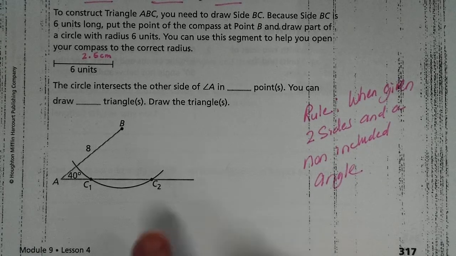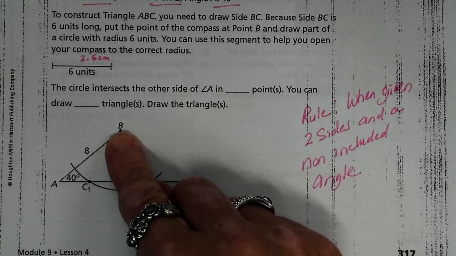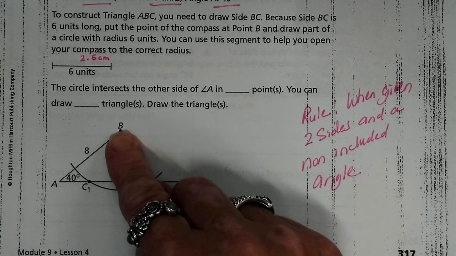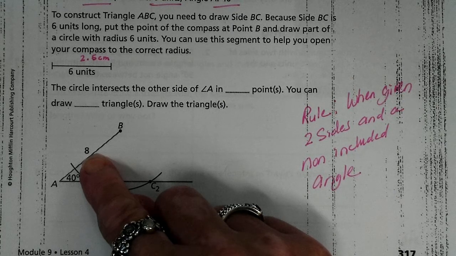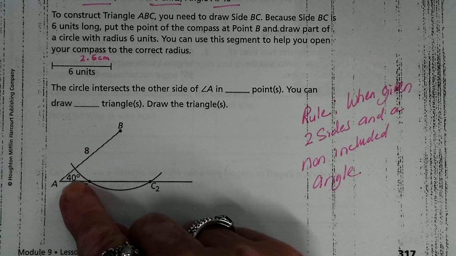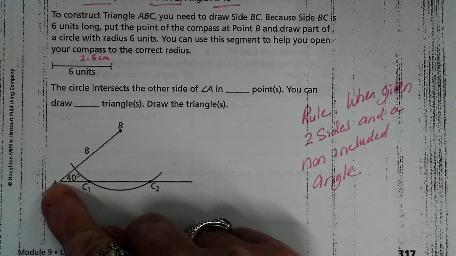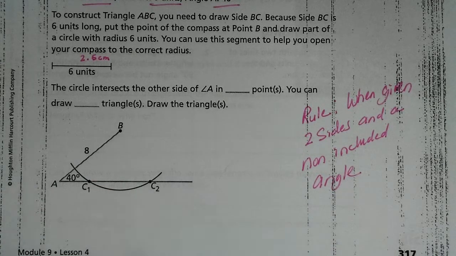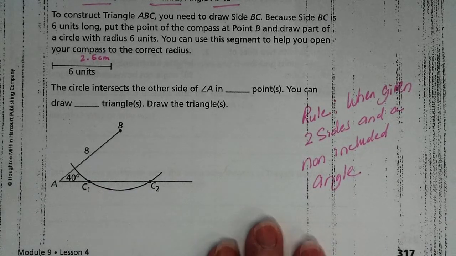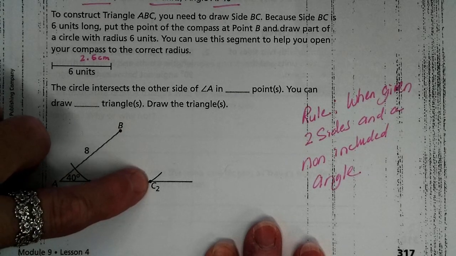Okay? So as you can see, AB is 8 units long. The angle is in between A, B, and whatever the length of this line is. We won't know that yet. Okay? So we are going to draw BC.